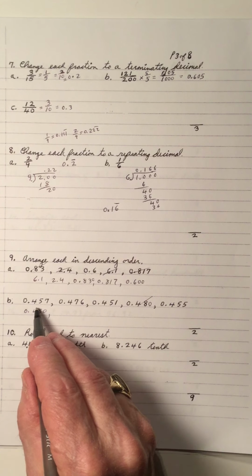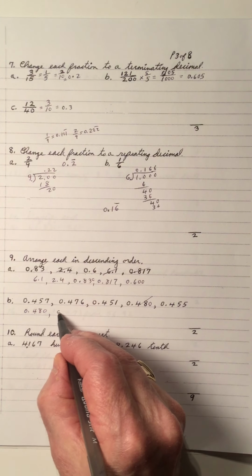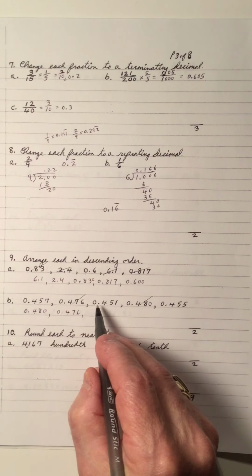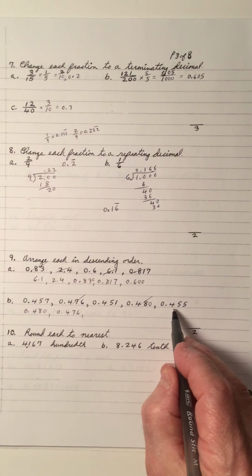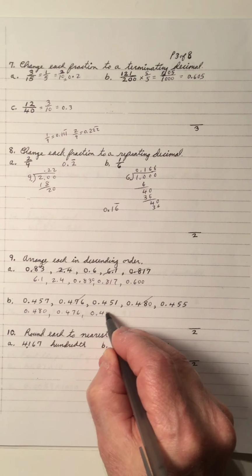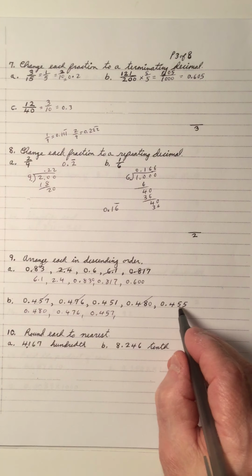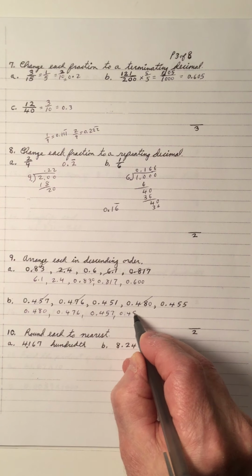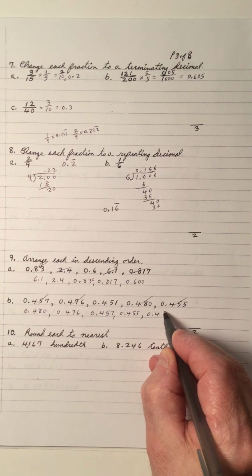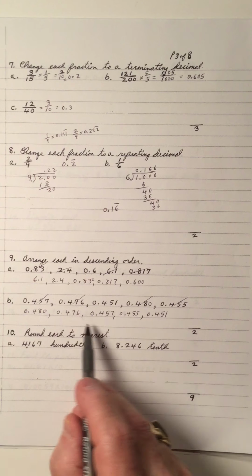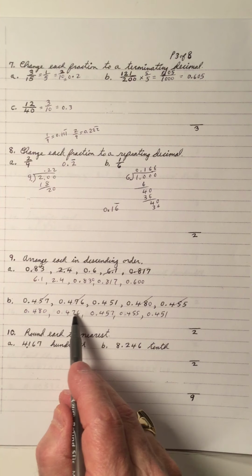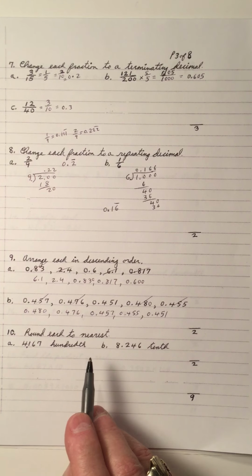Then 4.7 is next. 0. And that's gone. So 4.5, 4.5, 4.5. So what's higher? 4.57. Next is 4.55. And the last one is 4.51. Again, compare 480, 476. By putting 3 decimal places, you can see you're okay.